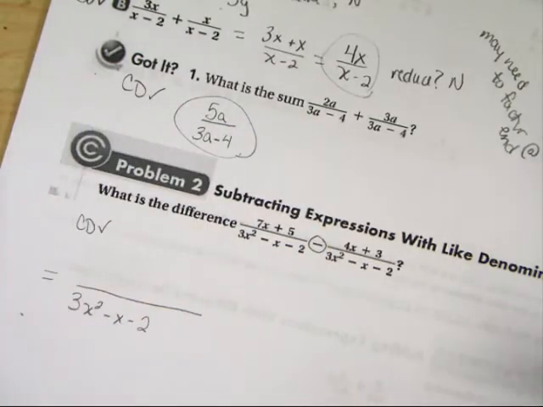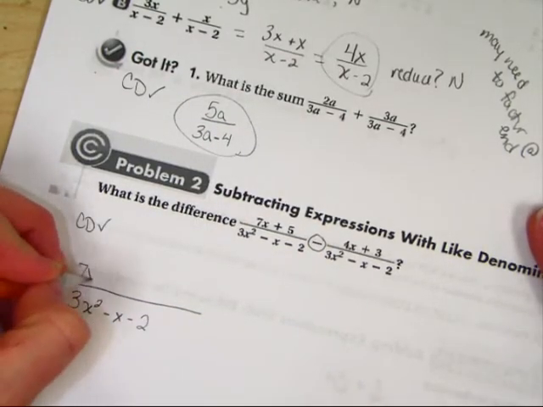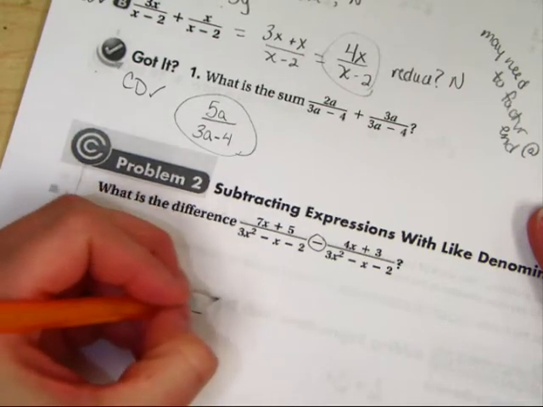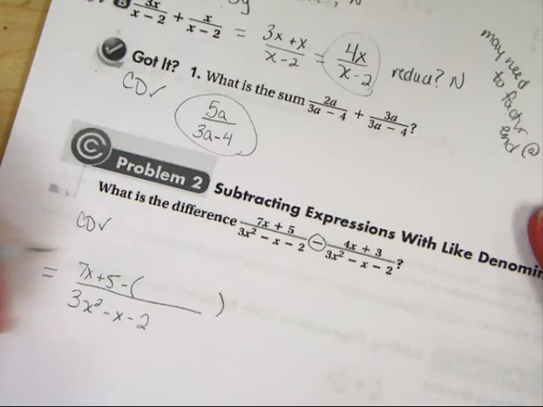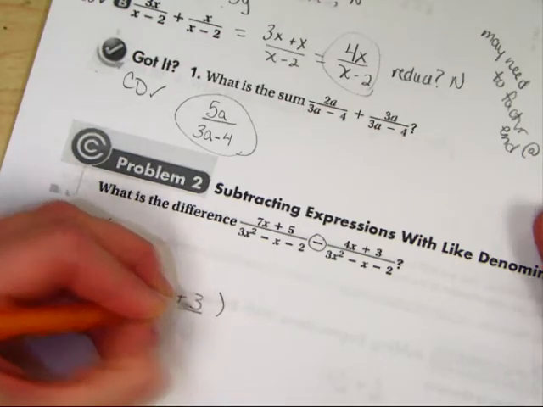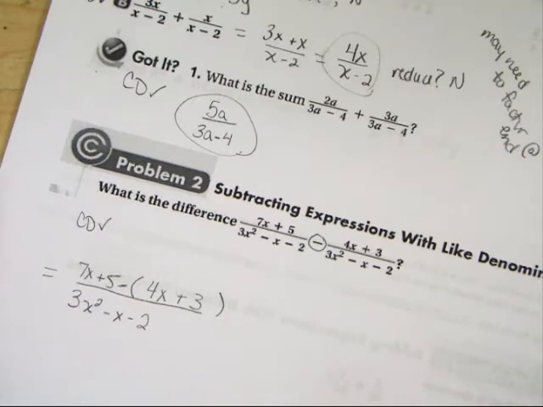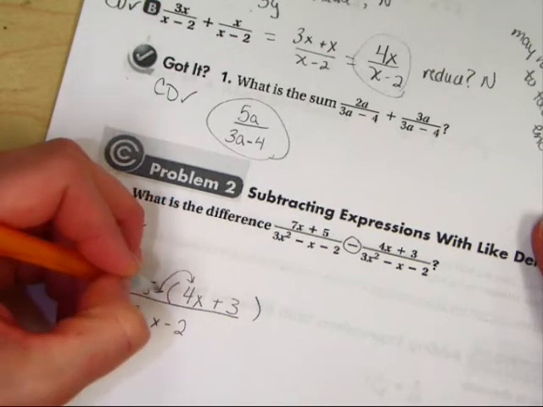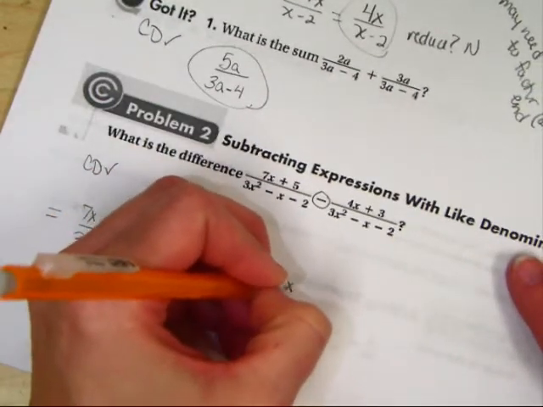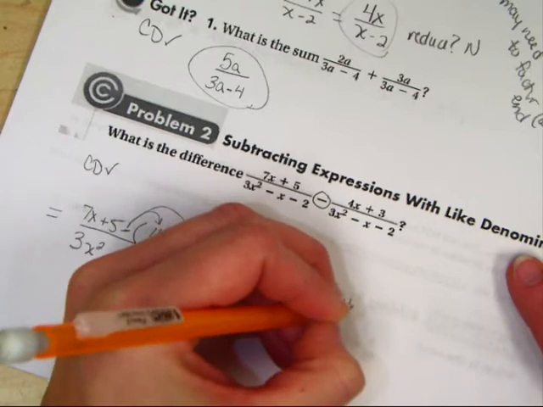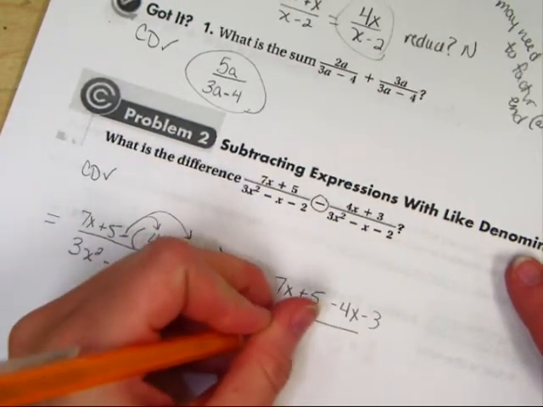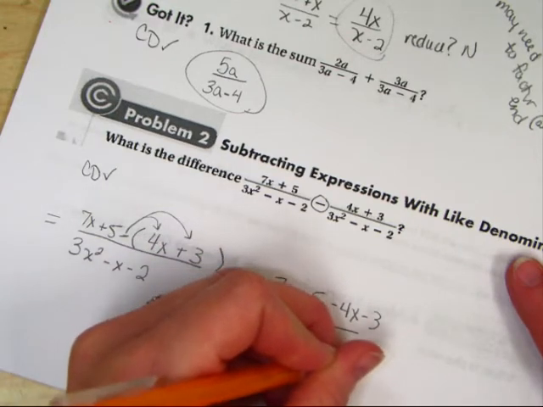Now do you see this negative sign? I'll take this one slowly, okay? We're going to have 7x plus 5 minus the quantity, and this is where it becomes important. Those parentheses are essential because it's minus the quantity 4x plus 3. Now you might wonder, why are the parentheses so important? It's because this negative needs to be distributed. So this is really, on the top, 7x plus 5 minus 4x minus 3, all over your common denominator of 3x squared minus x minus 2.